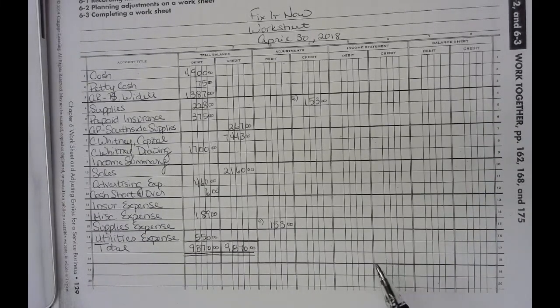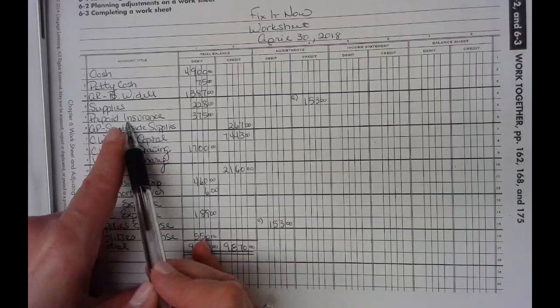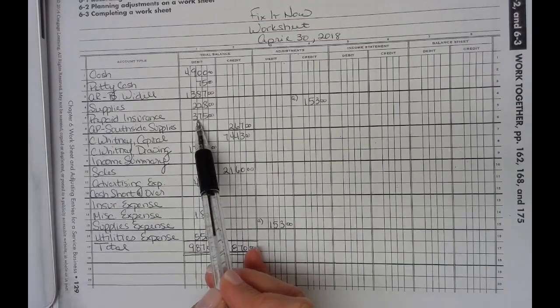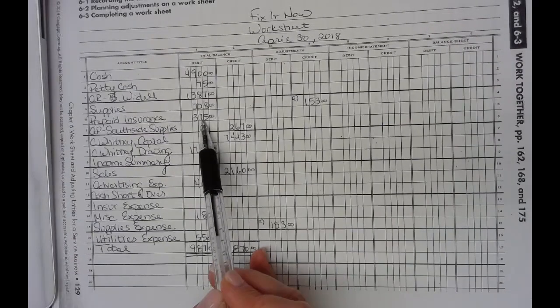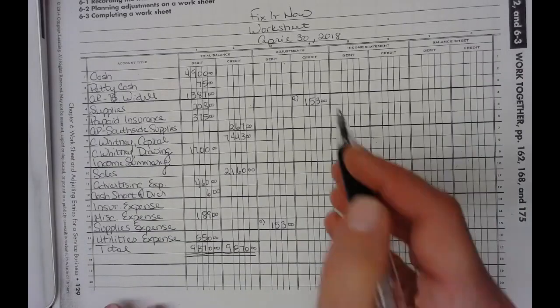The last information given on page 168 about adjustments is the value of prepaid insurance. They're giving us a value of $250. When I look at prepaid insurance here, I had $375. At the end of the month, I'm down to $250. So I'm going to subtract $375 and $250 to find out how much got used up.